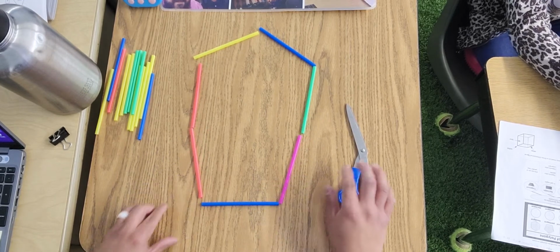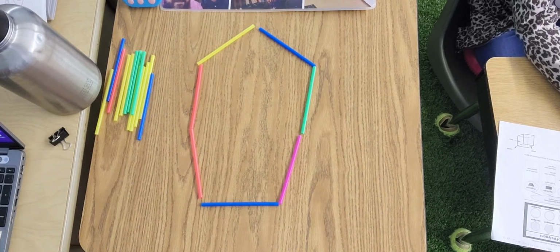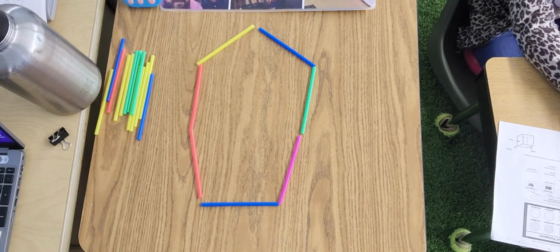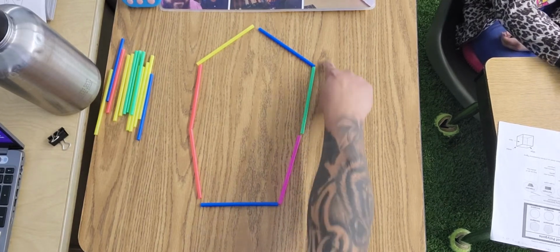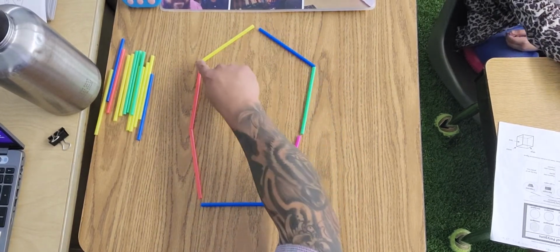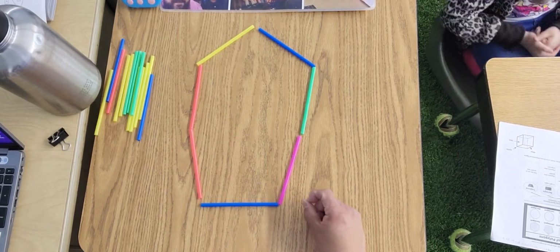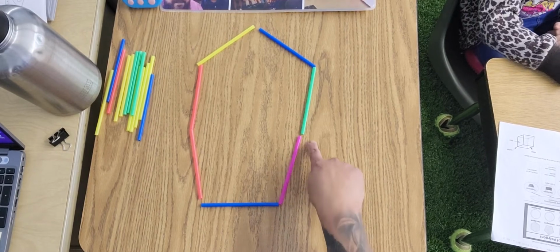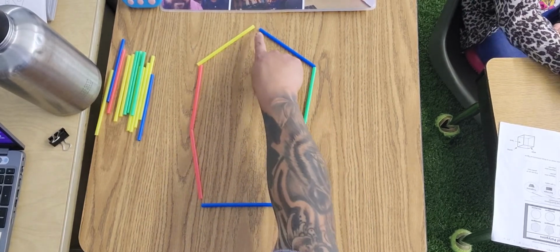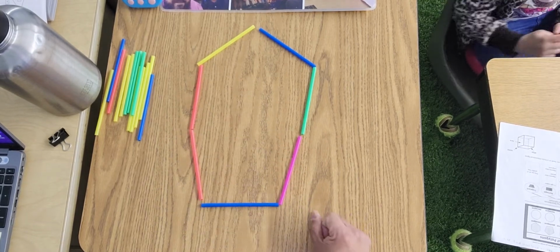All right, here we go. Let's count the edges. Everybody ready? With your finger, tracing it. 1, 2, 3, 4, 5, 6, 7. Okay, let's count the edges, pointing at the edges also. 1, 2, 3, 4, 5, 6, 7. Okay?